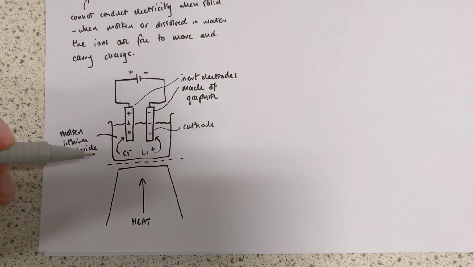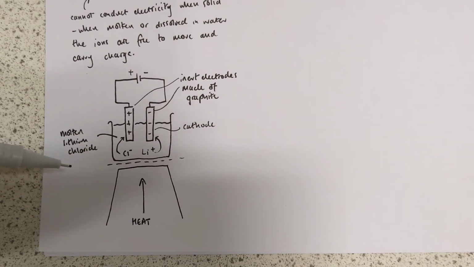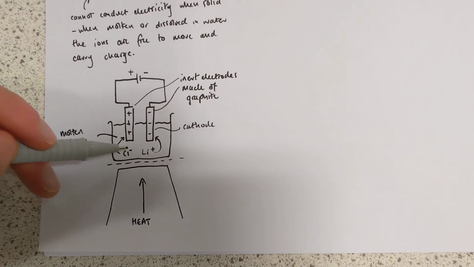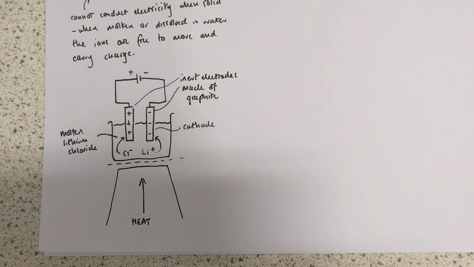The chloride ion here, Cl-, is negatively charged and will be attracted to the positive electrode. A negative ion is known as an anion, therefore the electrode that attracts it is known as the anode.